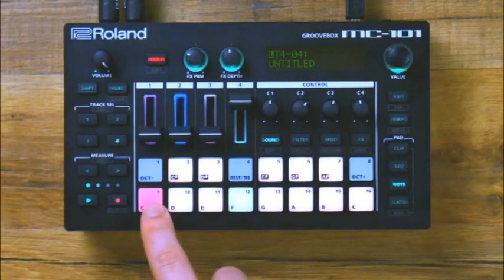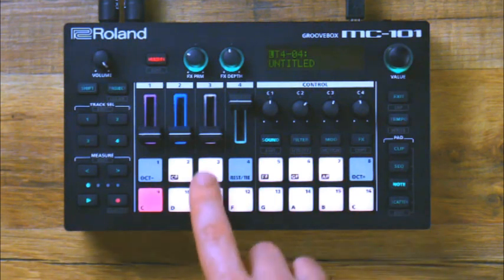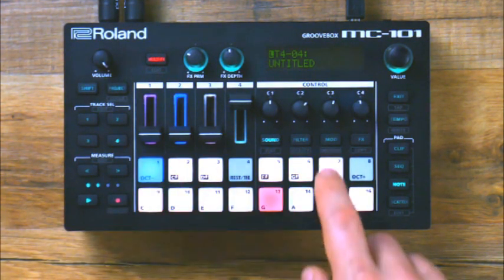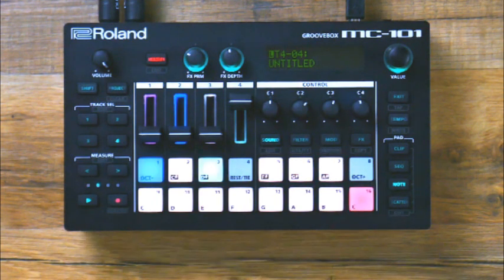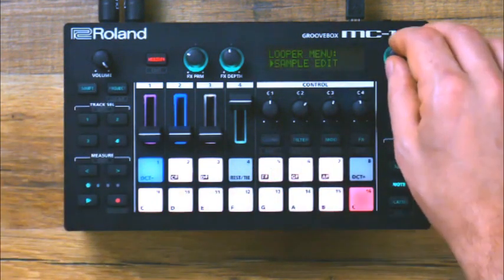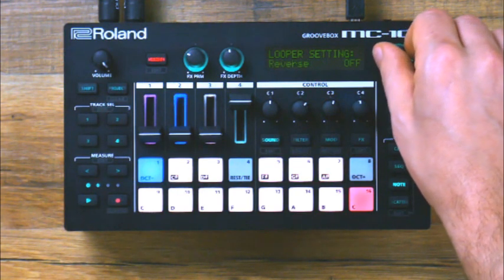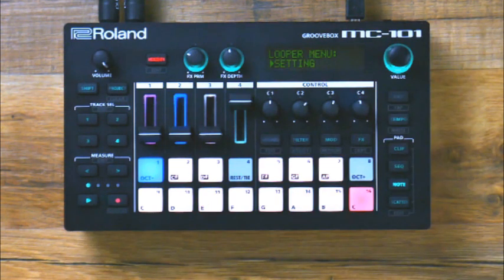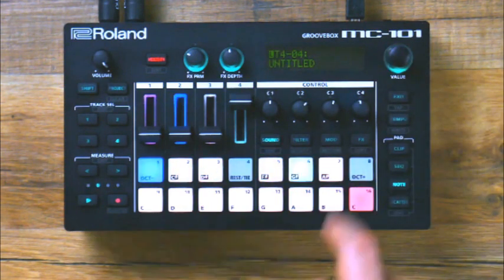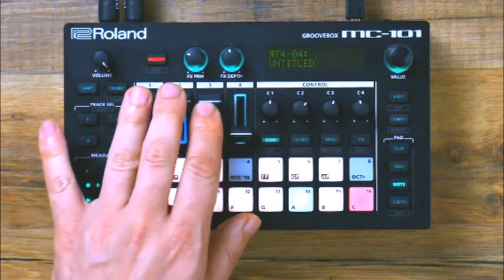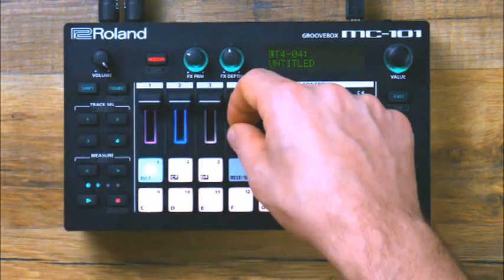So from here, I can also do creative things like pitch shift, or maybe play it in reverse. So if I always have this in reverse, I can fade up the rest of the instruments and then maybe use this as some sort of fill.